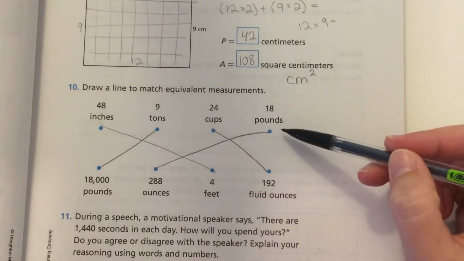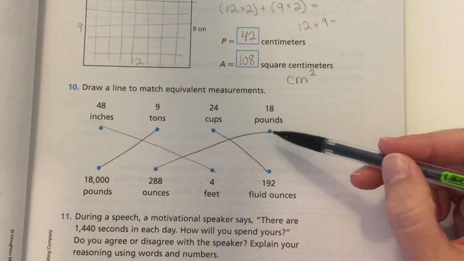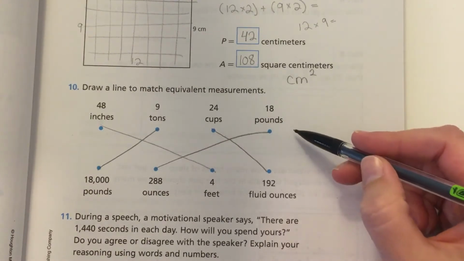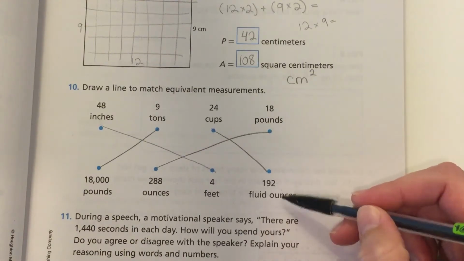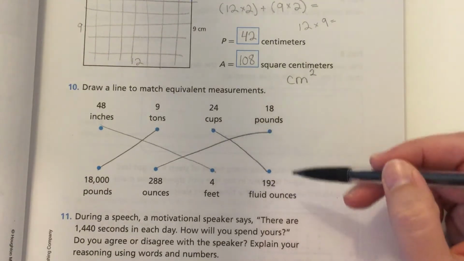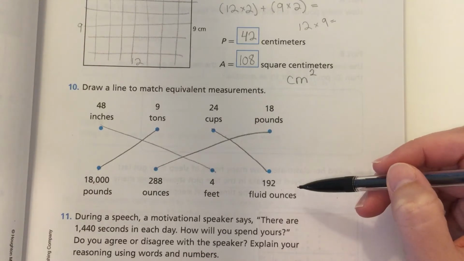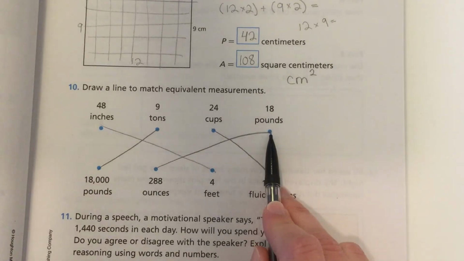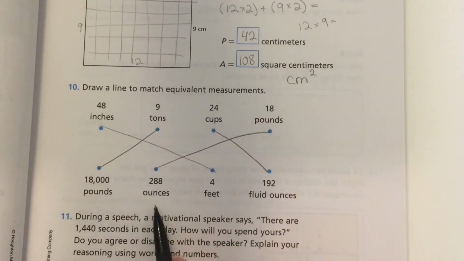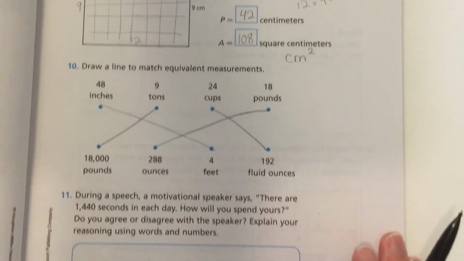So remember, this is a different number because ounces in 1 pound are going to be 16, whereas fluid ounces in 1 cup are 8. Don't be afraid to look that up every time you need it because you do not want to make that mistake. So 18 times 16 is going to get me to 288.